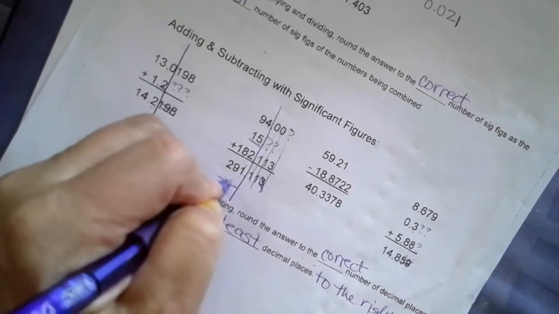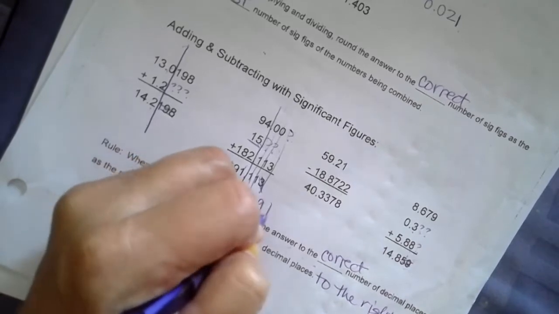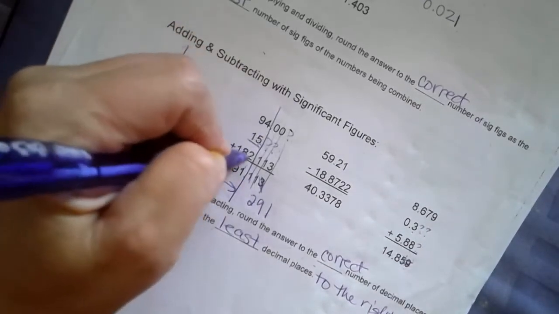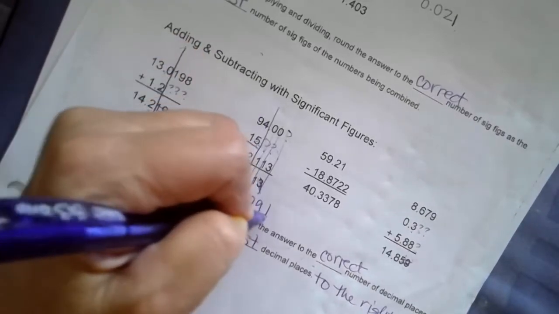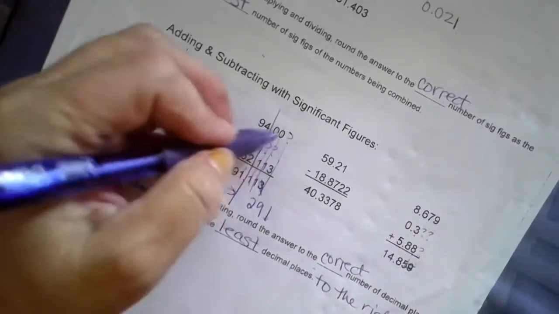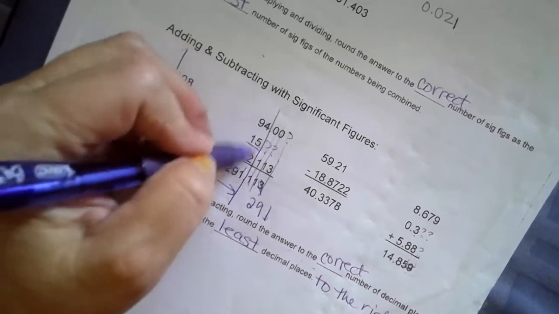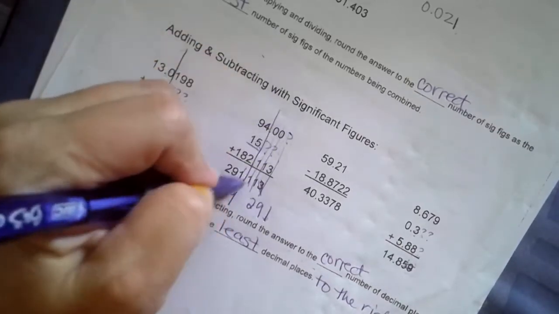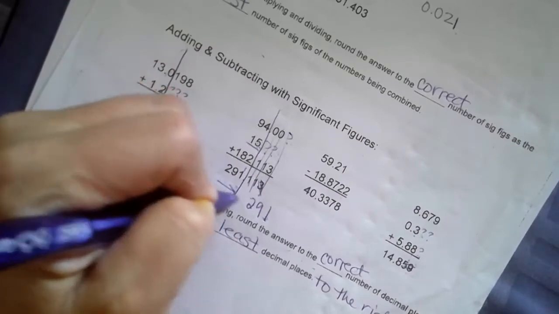and go to 291. Your answer here is 291 because the 1 is being added with the 4 and the 5 and the 2. All 3 numbers are adding to get that 1. Okay, so since they have measurements, they have values there, then you're going to be able to trust to the 1s and no further.